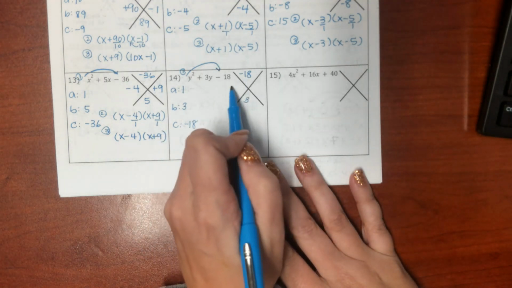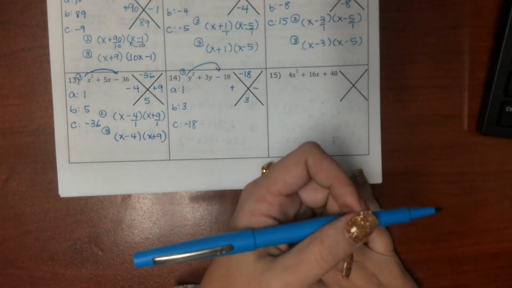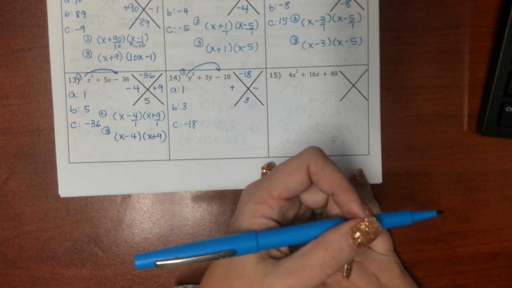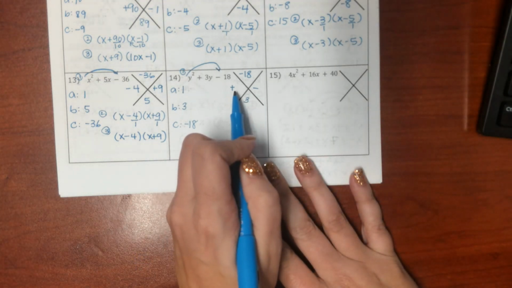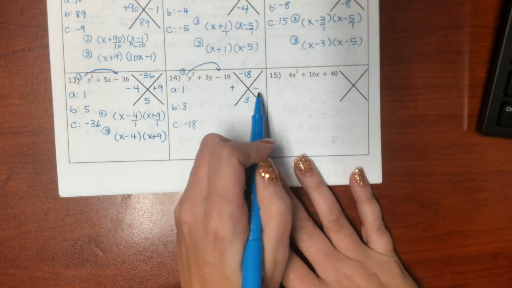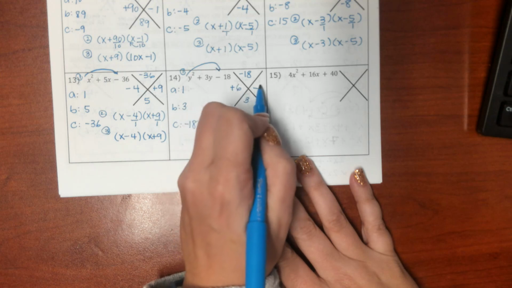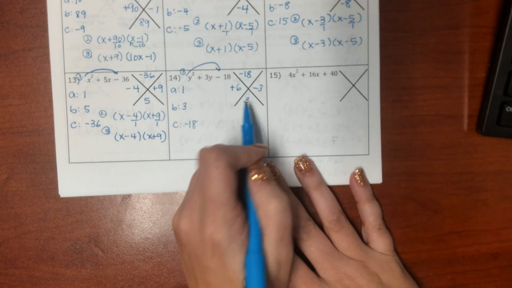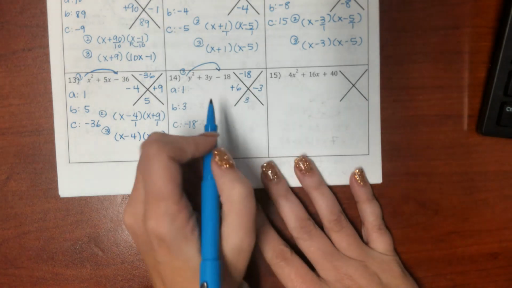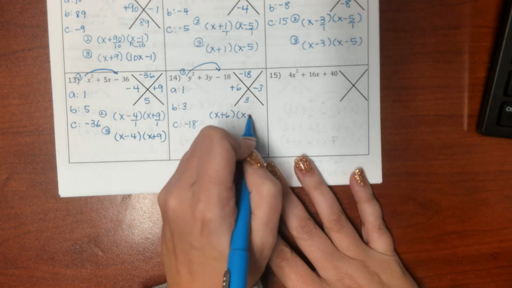Having a negative on top tells me I'm going to have a positive and a negative factor. 2 and 9, this is a positive 3, positive 9 and a negative 2 would give me a positive 7, so that doesn't work. But a positive 6 and a negative 3 multiply to get to negative 18, but add together to get you a positive 3. So my factors are going to be x plus 6 and x minus 3.